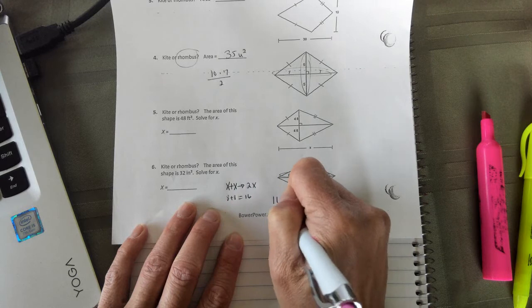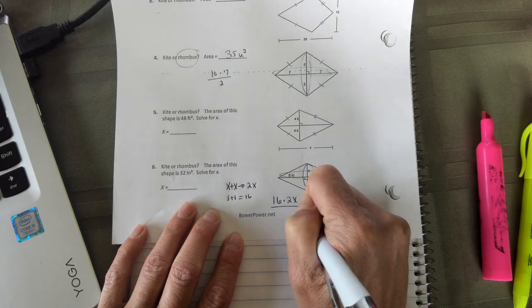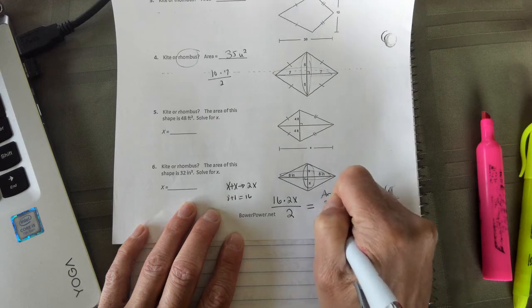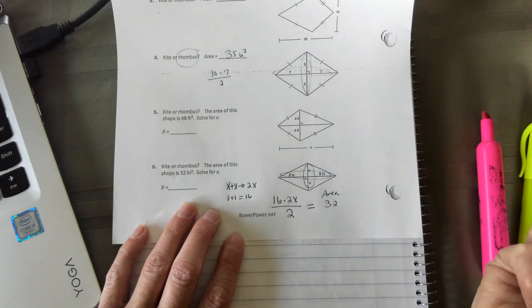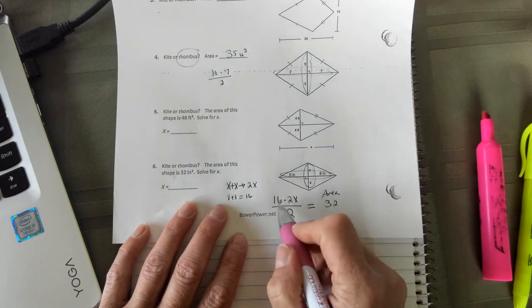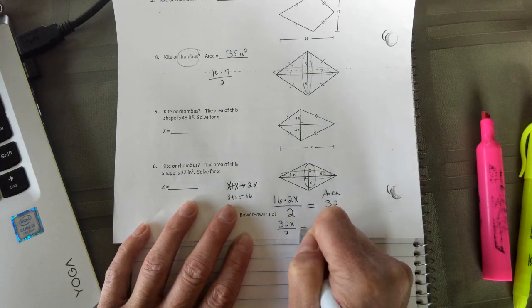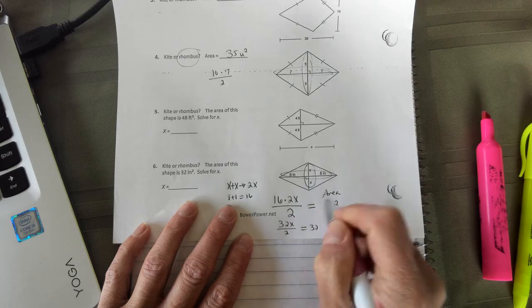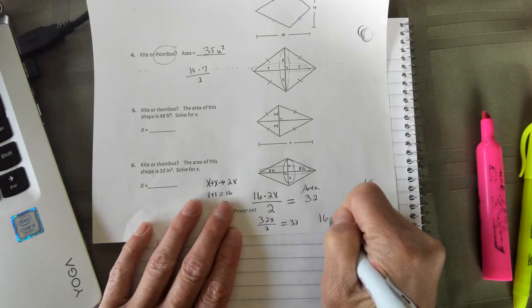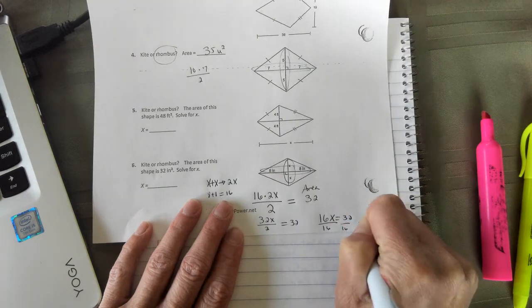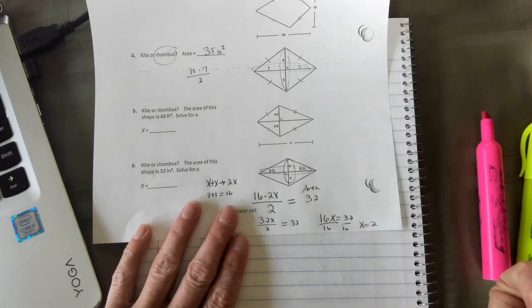If we multiply the 2 diagonals together, divided by 2, it'll give us the area, which is 32. We can solve for that. 16 times 2x is 32x, divided by 2. Well, 32 divided by 2 is 16. If I divide that away, x is 2.